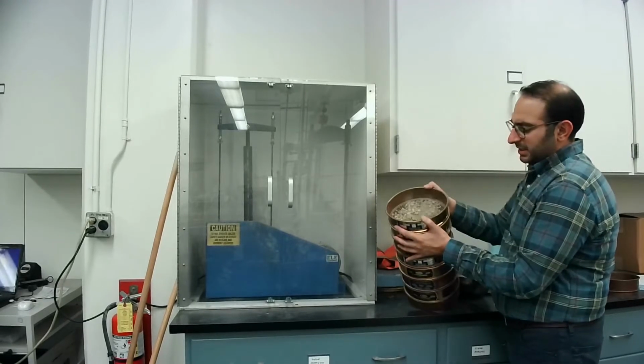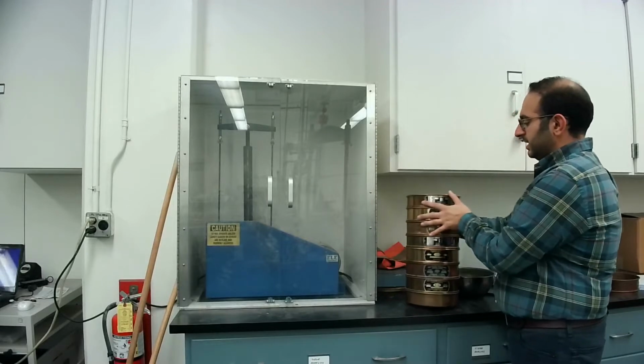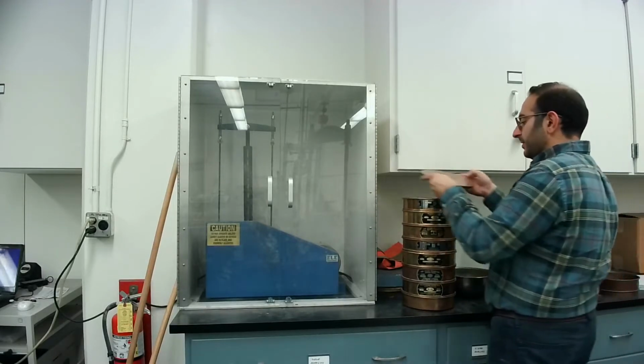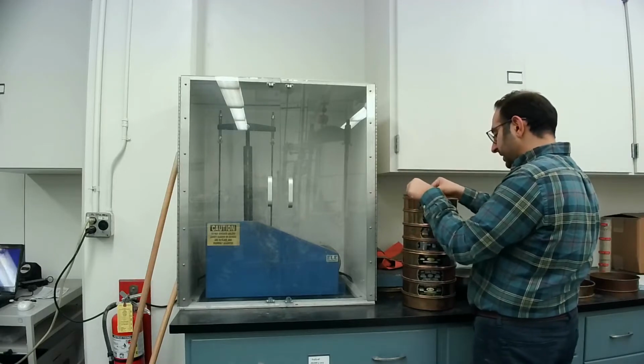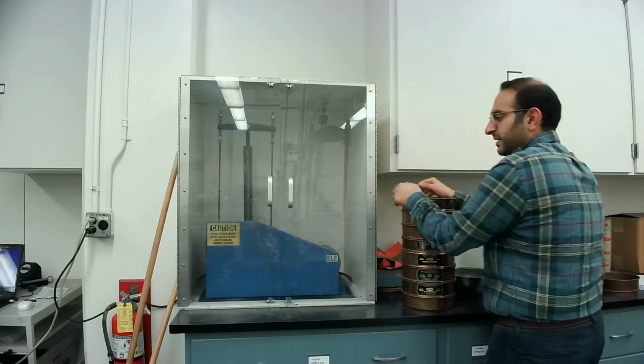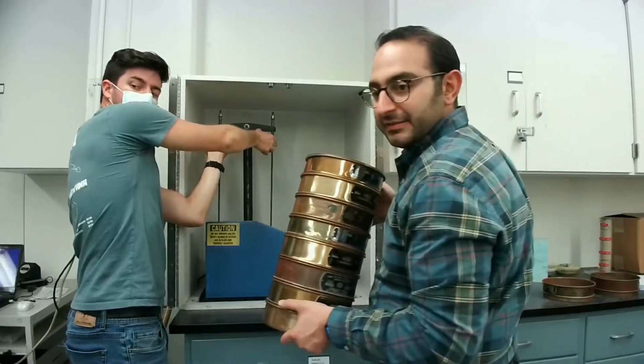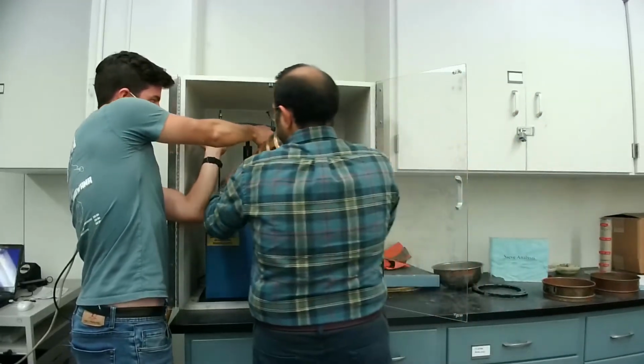You'll see that immediately some of it will go down, right? And some of it will be retained on the number 4. I place back on the lid. Next step is to bring the stack of sieves and place them inside the shaker.